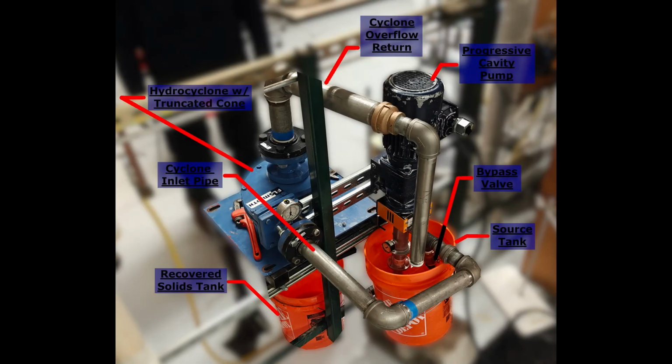In this diagram, you see the simple setup of the actual hydrocyclone system, assembled in the unit operations laboratory. Both of these unit operations were donated to the University of Reno by Lithium Americas. As listed, the source tank is where aggregate is mixed by agitation and then pumped tangentially to the cyclone inlet using a progressive cavity pump. The bypass valve exists to regulate flow and maintain pressure when needed, acting as a release system in the process.